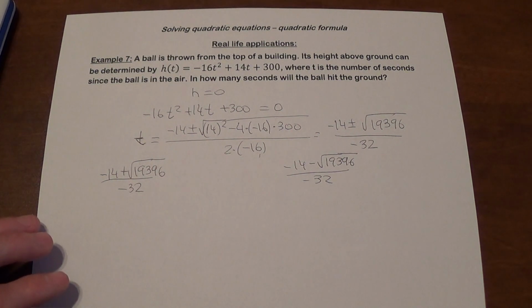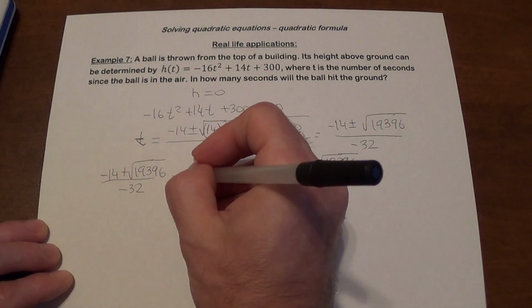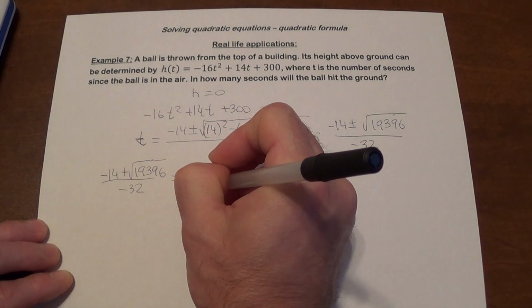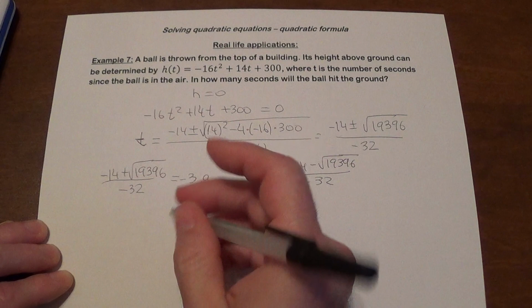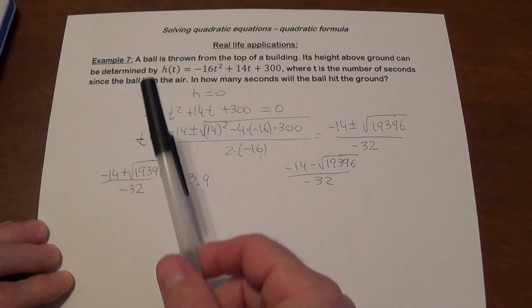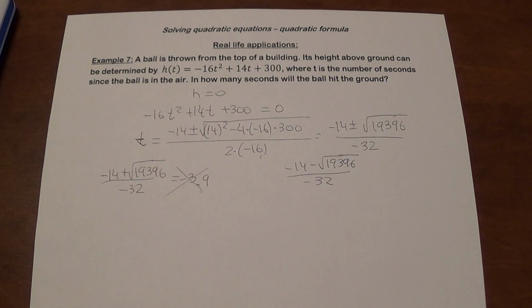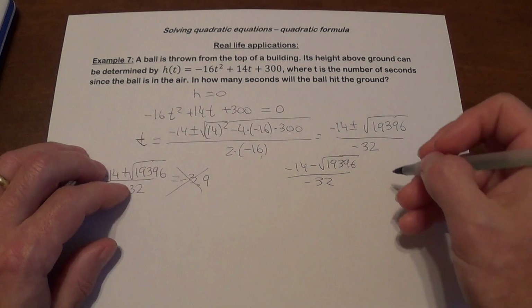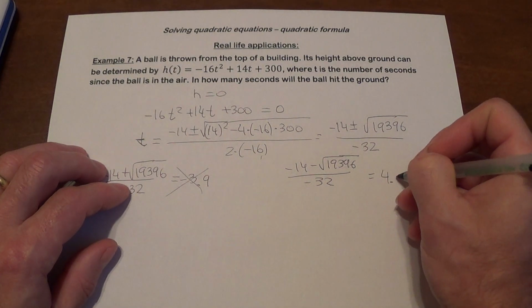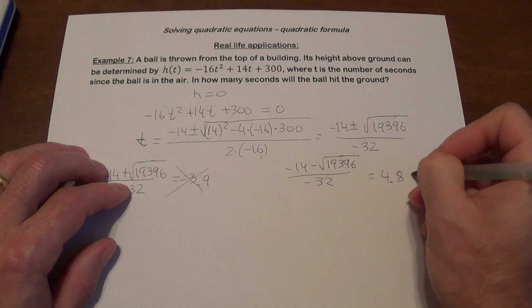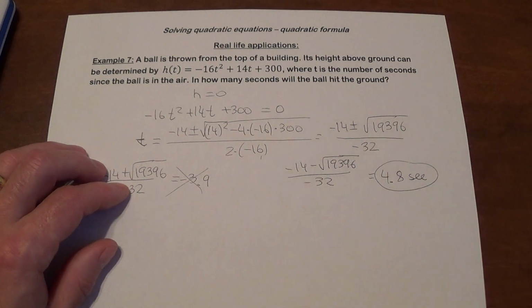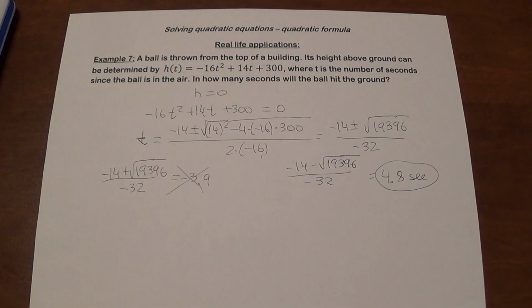So this first number here is going to be negative 3.9, which the context of the problem implies the number has to be positive. We can't use that. So for the other number, we are going to get 4.789, so about 4.8 seconds. And that is going to be our answer. Okay, so I hope this helps.